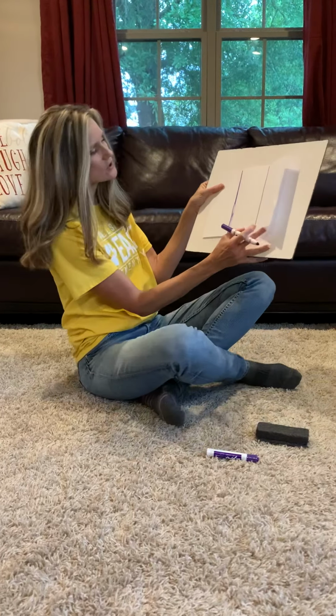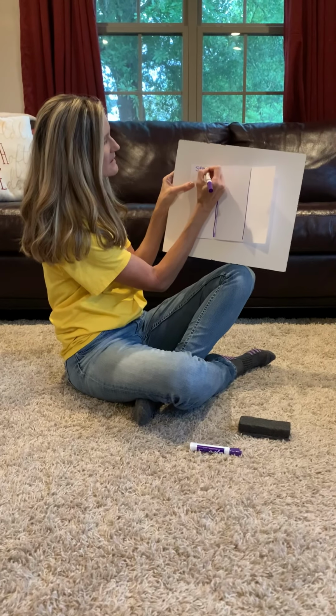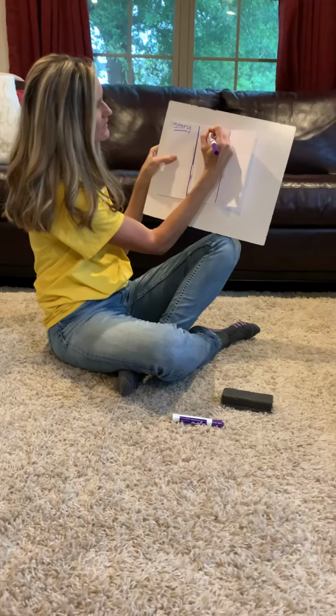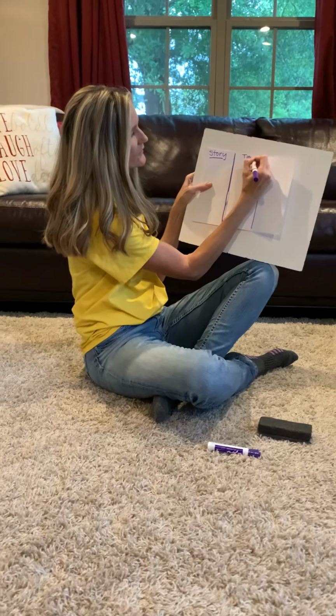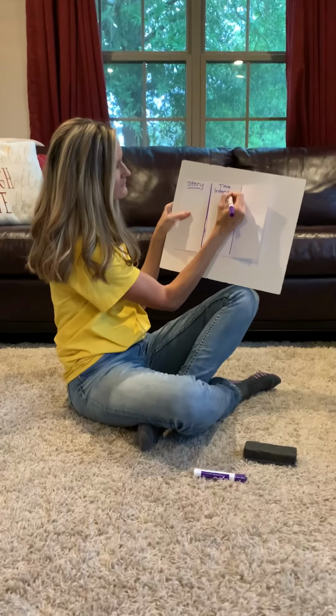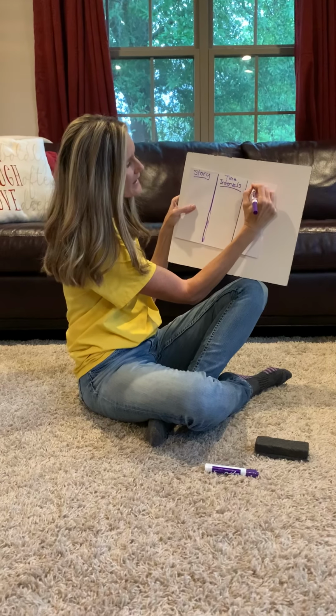All right, so here's what your paper is going to look like. All right, so in this first column, we're going to write story. I'm going to tell you about that in just a minute. The second one, we're going to write time intervals. And then our last column, we're going to write solution.